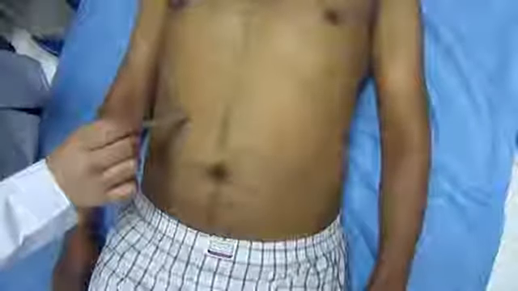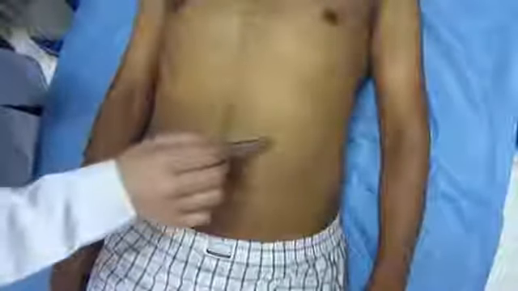The second one, which divides the abdomen into 4 regions, really we have just 2 lines crossing the umbilicus in the following manner. So the resultant quadrants are the right upper, right lower, left upper, and left lower quadrants. This is about the classification of the abdomen, and I shall now examine the abdomen.